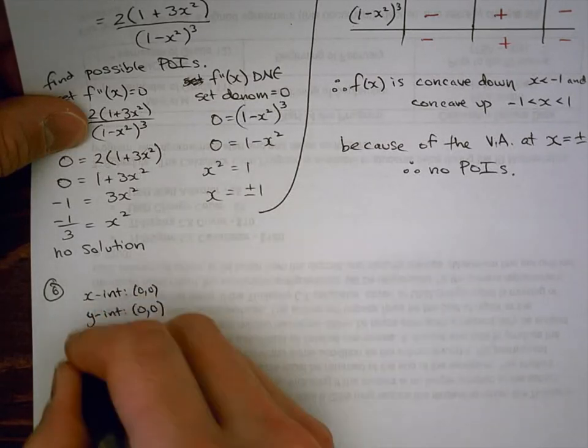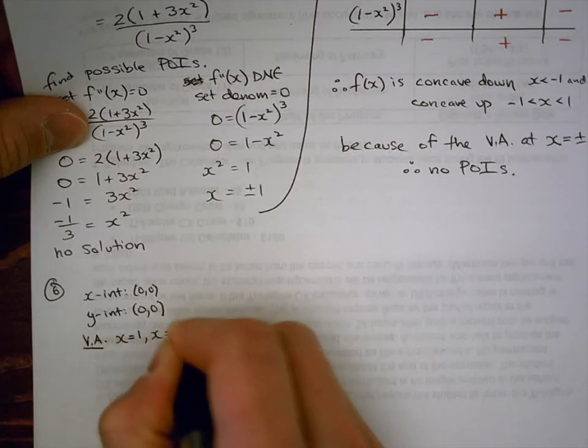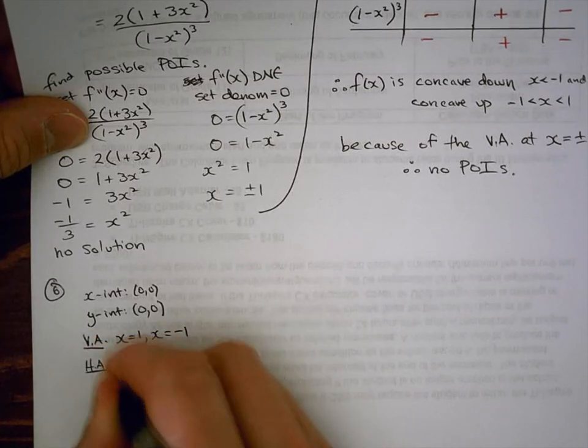We had vertical asymptotes: x equals 1, x equals -1. We had a horizontal asymptote: y is equal to -1.